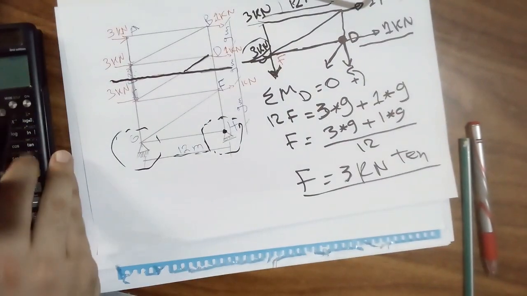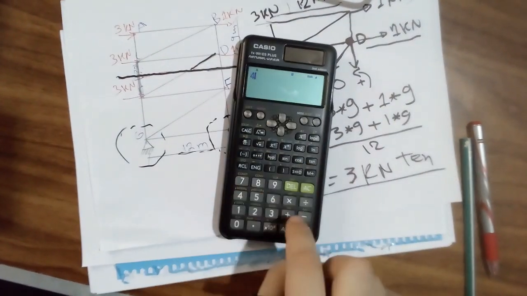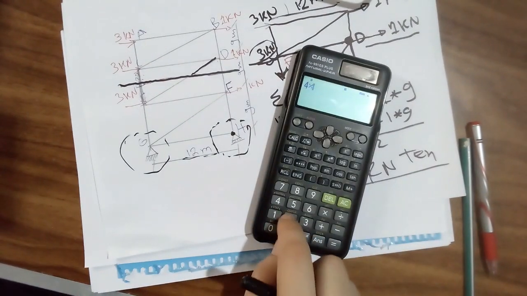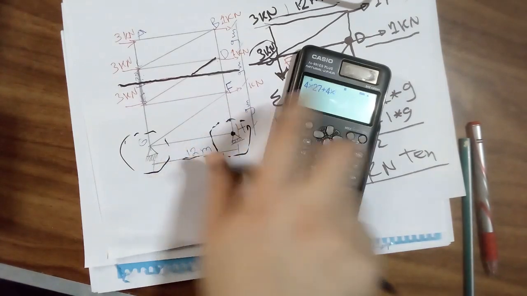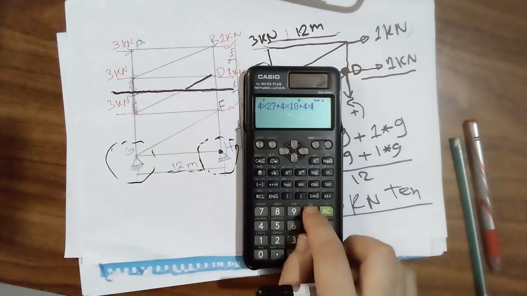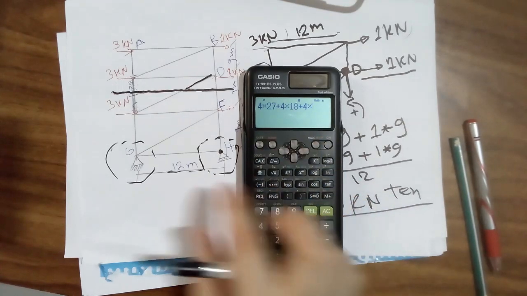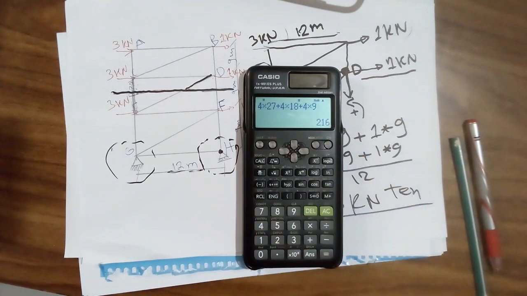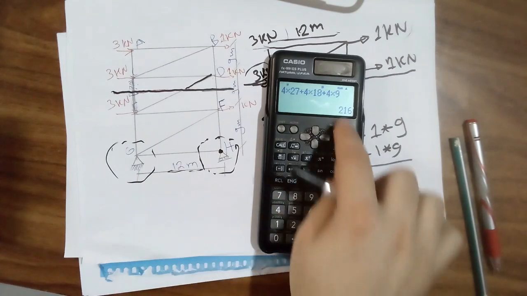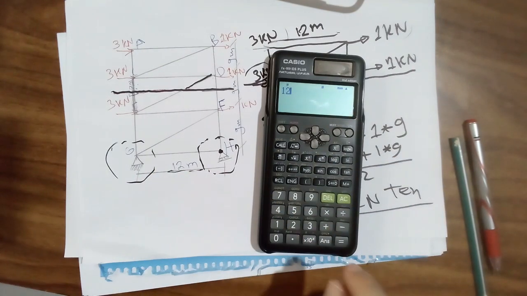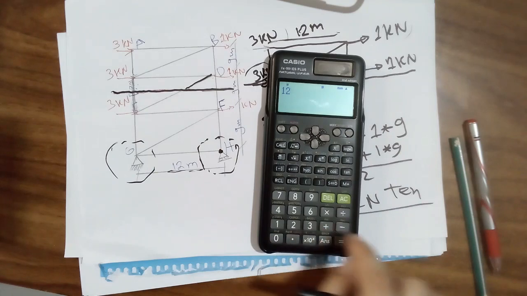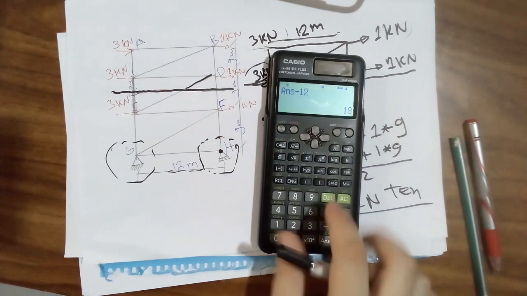After that, we need to find the couple that makes this moment in equilibrium. How? Like this. Here we have 3 plus 1, 4 times 27, plus 4 times 18, plus 4 times 9, equals 216. Then divide this value by 12 to find the required couple that makes the structure in equilibrium. So the answer divided by 12 equals 18.